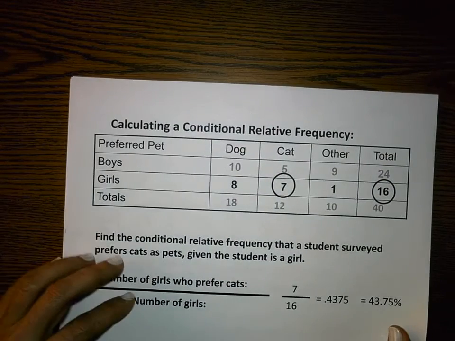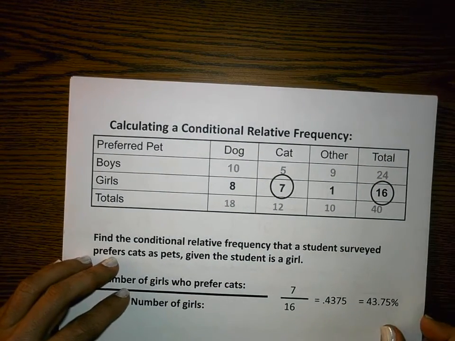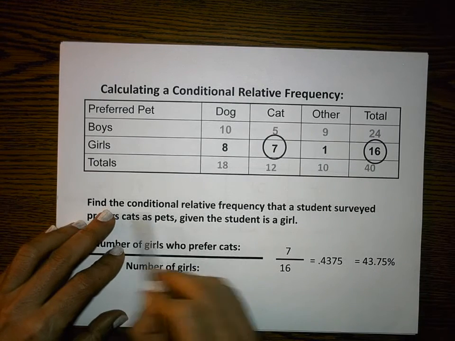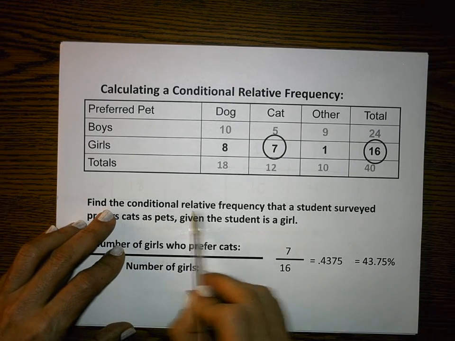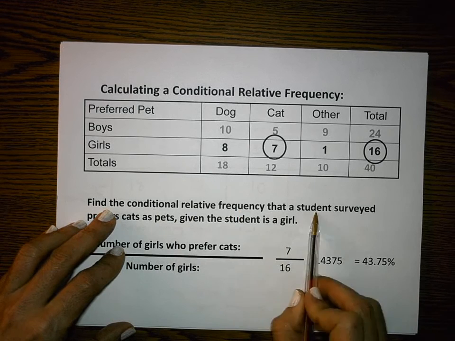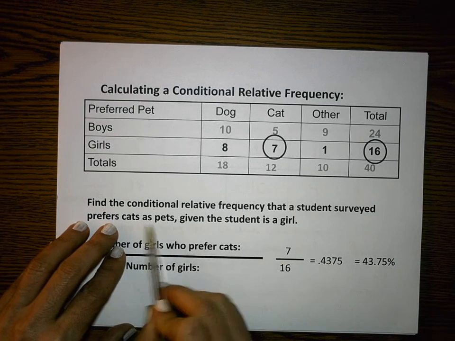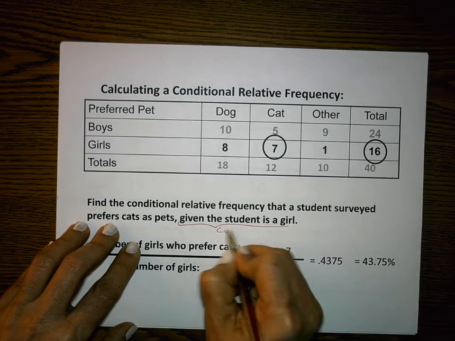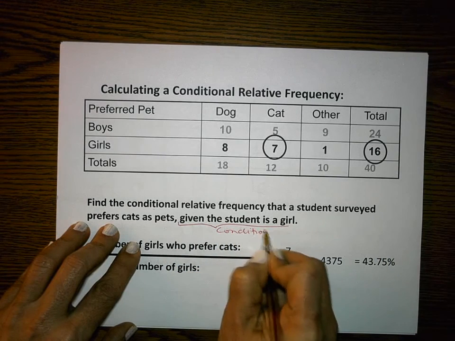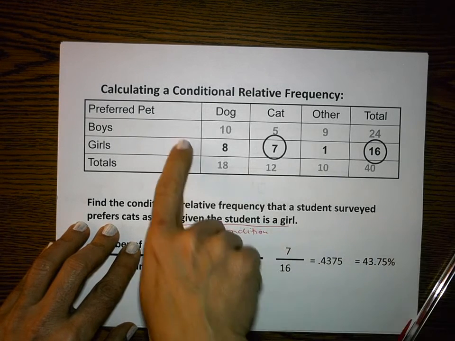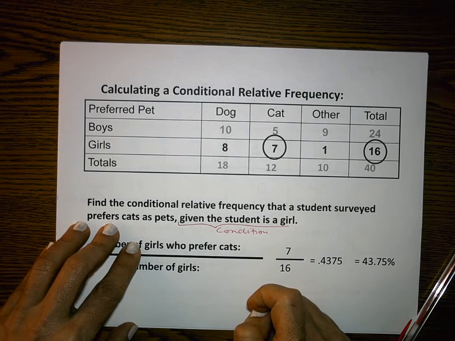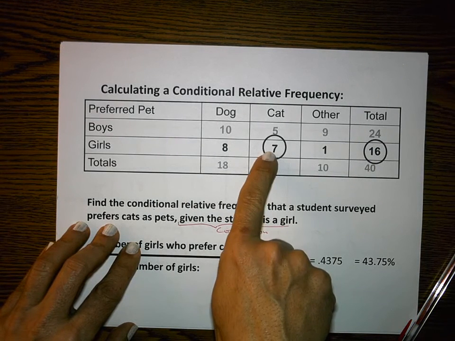Calculating a conditional relative frequency is exactly the same table we were using. Now, find the conditional relative frequency that a student surveyed prefers cats as pets given the student is a girl. Now, this is my condition. Given that these are girls, how many of them prefer cats? That would be 7 divided by 16.